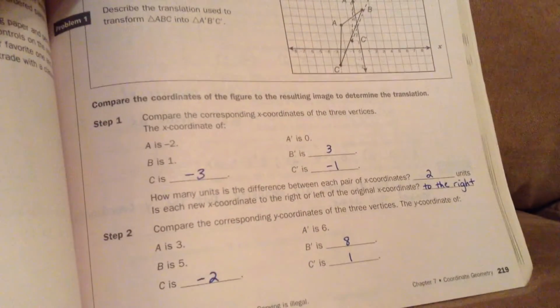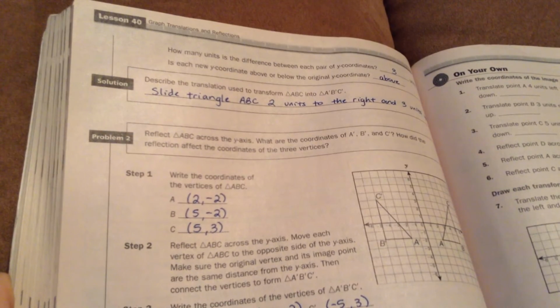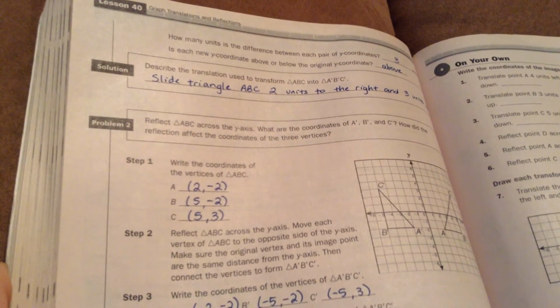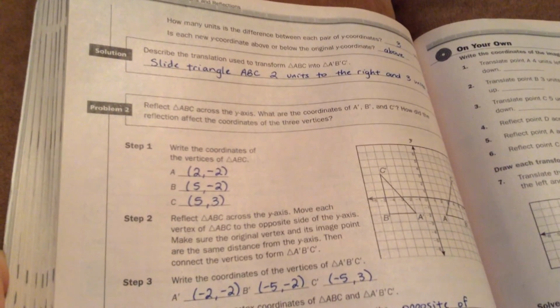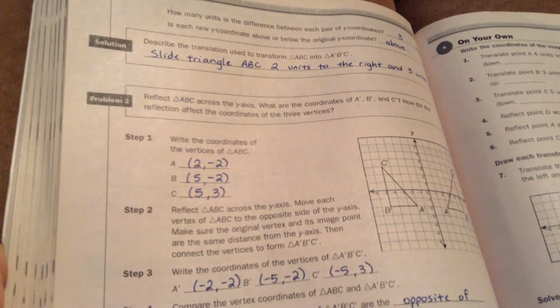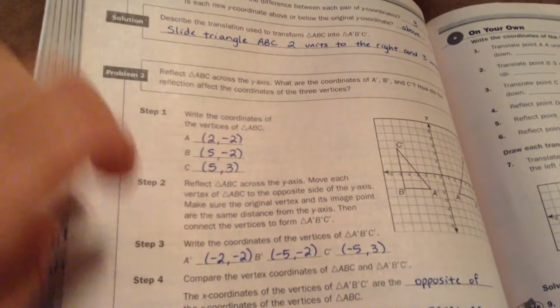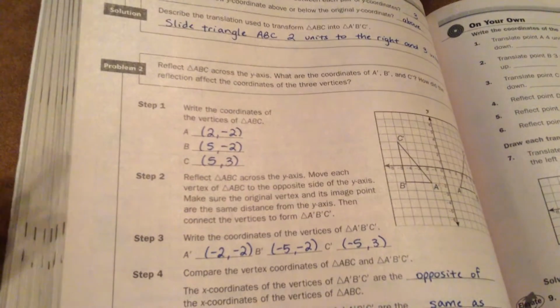And so you're going to do the same thing. You're going to compare them. It says how many units is the difference between each pair of y coordinates, and that's 3. And the new y coordinate is above. Is it above or below? And that would be above. So they slid triangle ABC 2 units to the right and 3 units up.